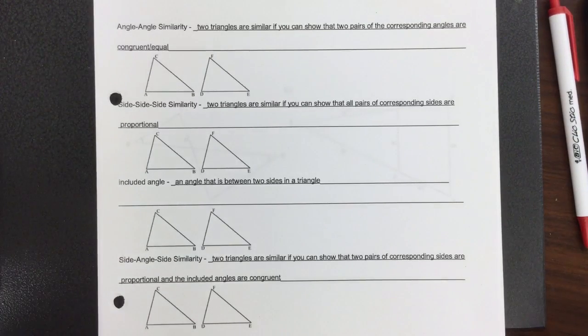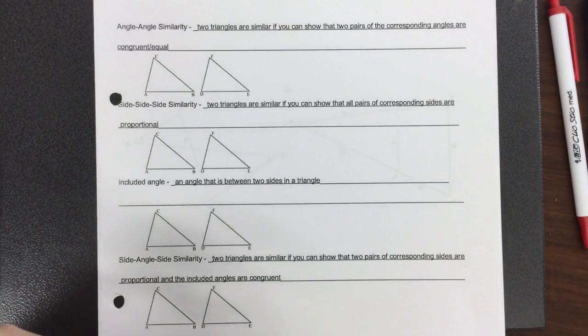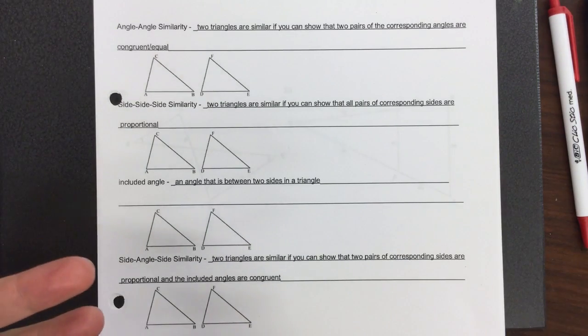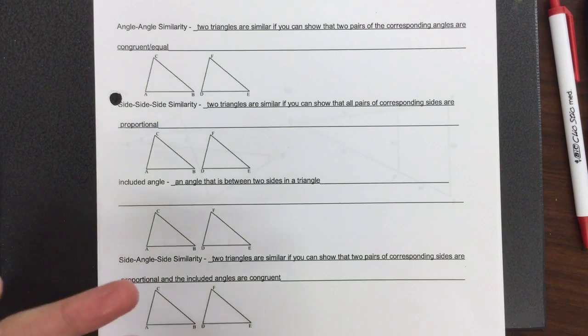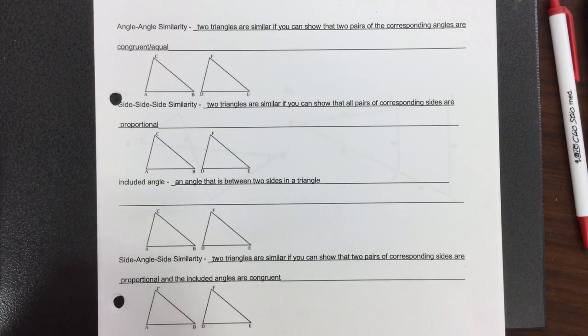Hey guys, in this lesson we're going to be taking a look at our similar triangle theorems. In the last lesson we looked at similar triangles, and in order to show that they were similar we had to show that all three of the corresponding sides were proportional and all of the angles are congruent.